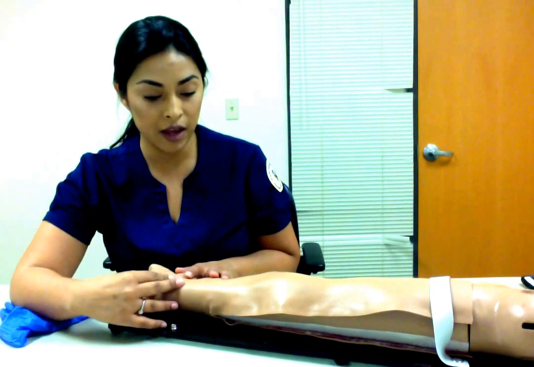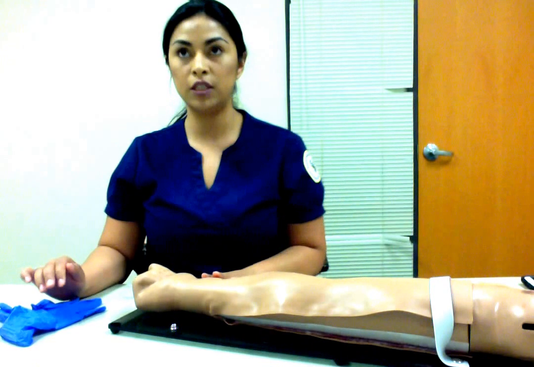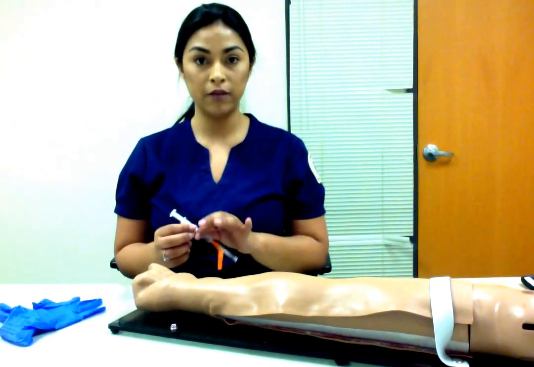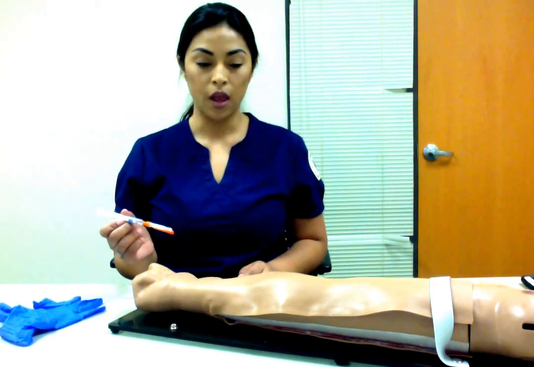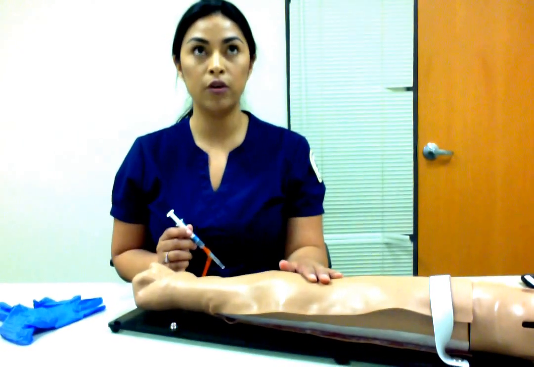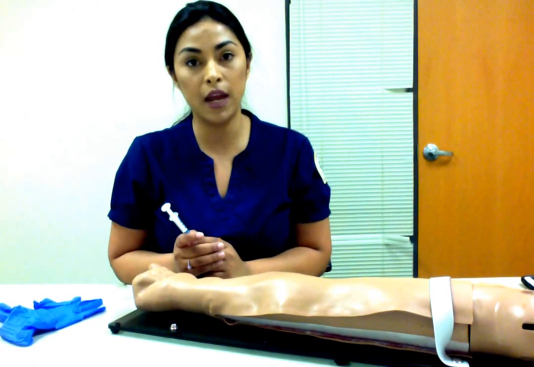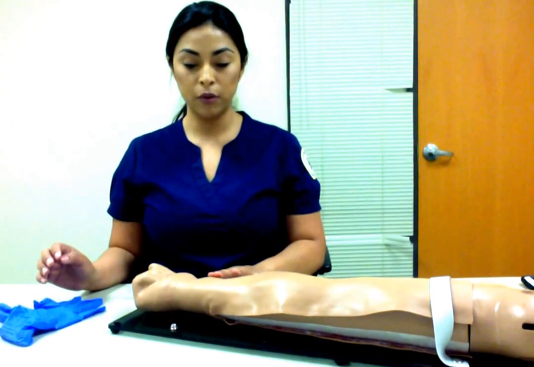Once you have a positive Allen test and the patient's arm is hyperextended, you would go in at a 45-degree angle. Or if you're using a brachial artery, it would be a 60-degree angle. A femoral artery would be a 90-degree angle. You would then feel the pulse with your fingers.